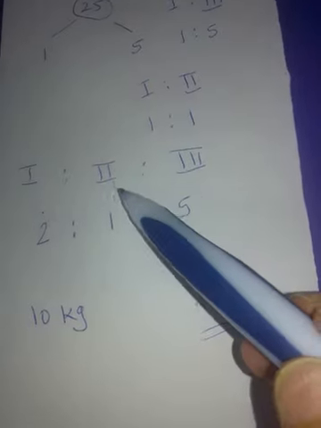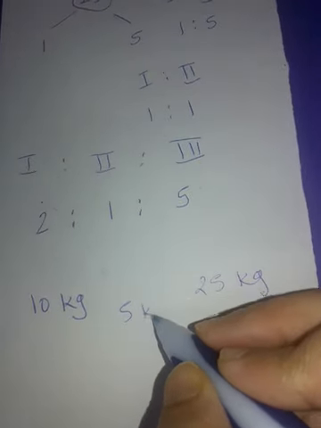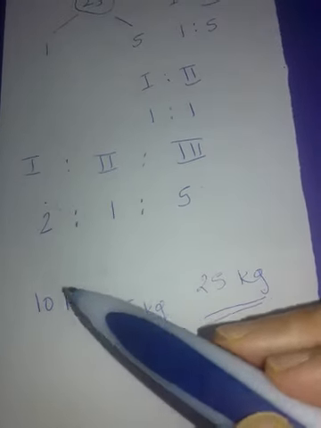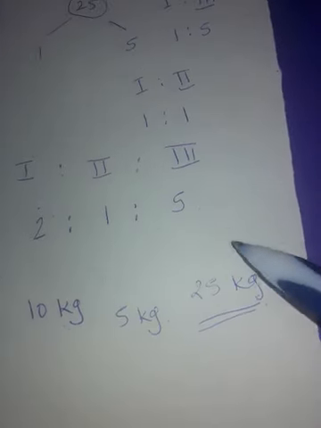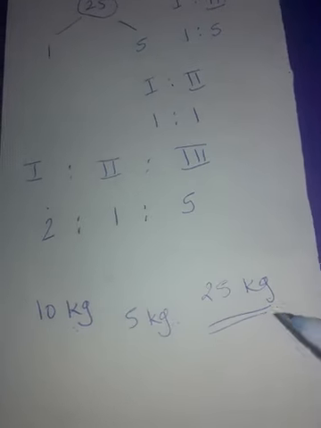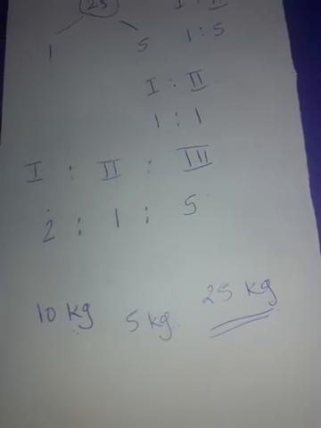If your question was about the second variety, then it will be 5 kg. Correct? 2 parts is 10 kg. So 1 part is 5 kg. 5 parts will be 25. 1 part will be 5. Getting it? So your answer is 25 kg.